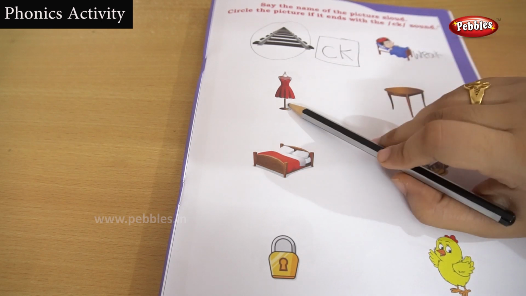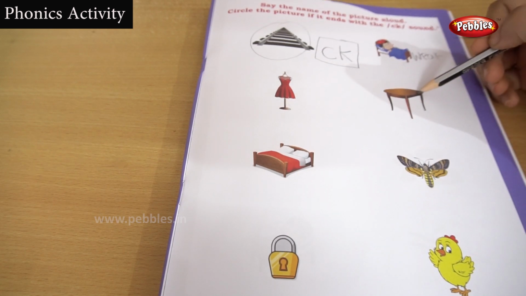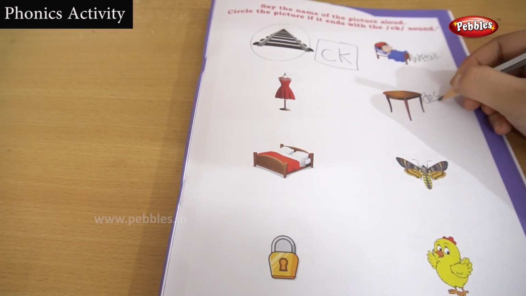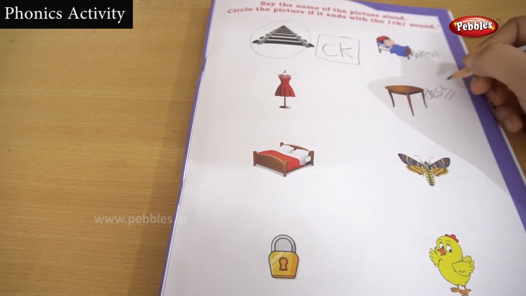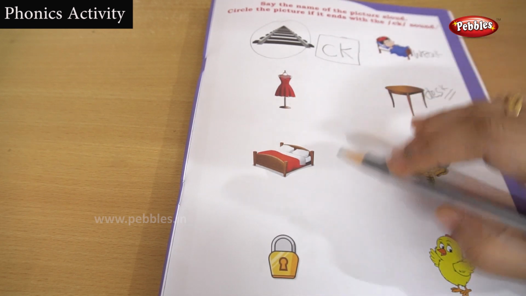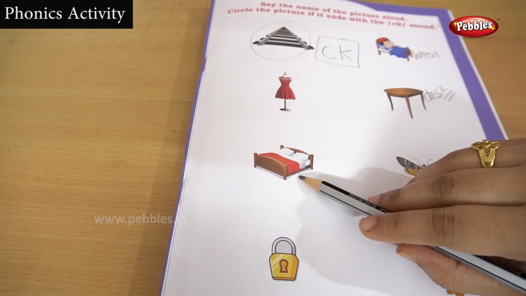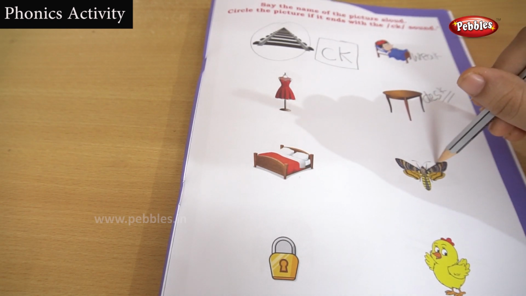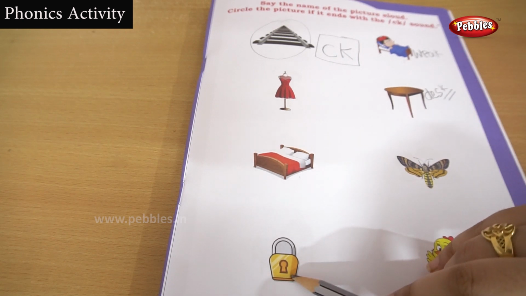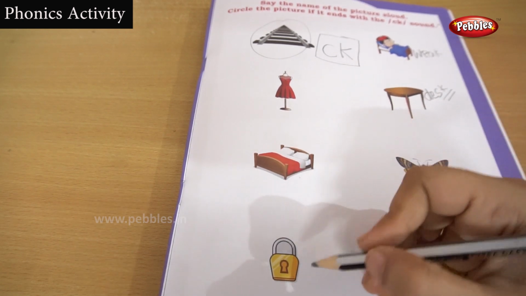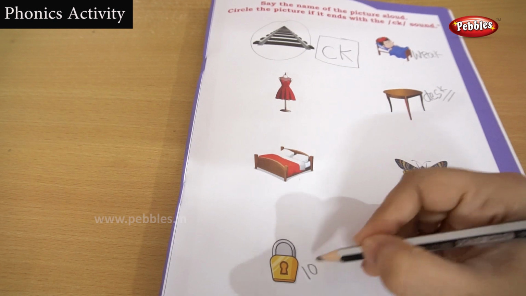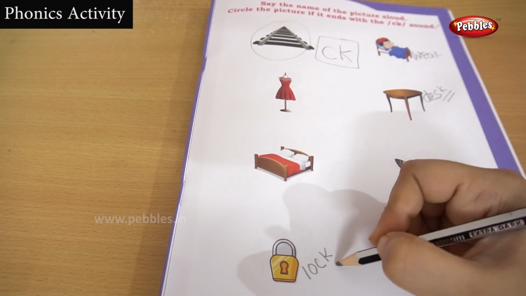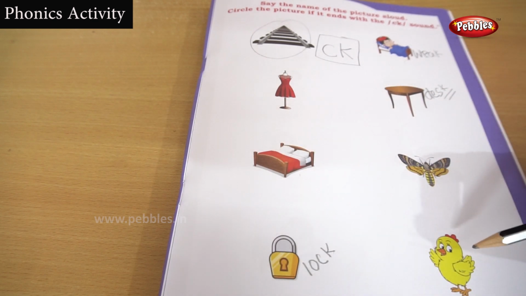Okay, this is a dress. No. This is a desk. No. Desk means D-E-S-K, the CK sound will not come. This is a bed. Bed, no. This is a moth. No, the CK sound does not come. This is a lock. You're hearing a K sound, isn't it? L-O-C-K, lock.